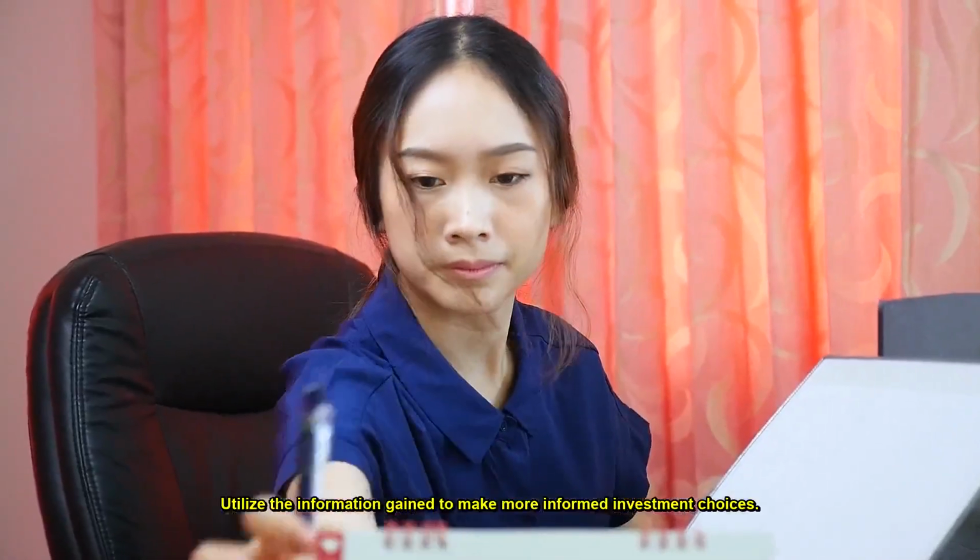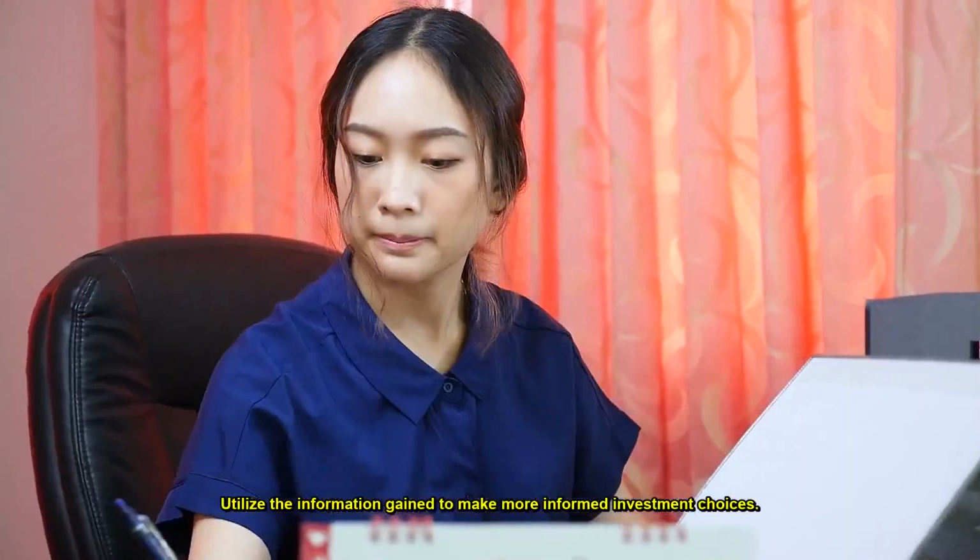Utilize the information gained to make more informed investment choices. Refer back to Investor.gov regularly to stay informed and updated.